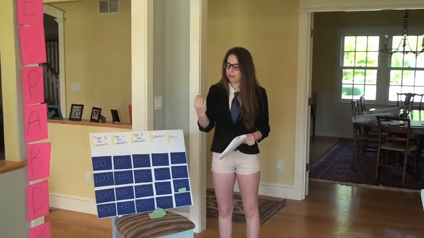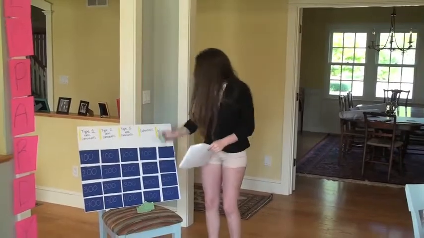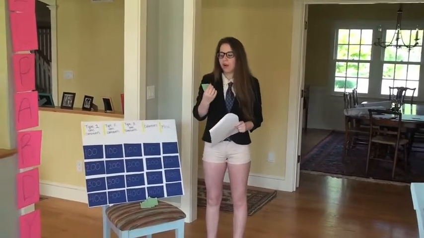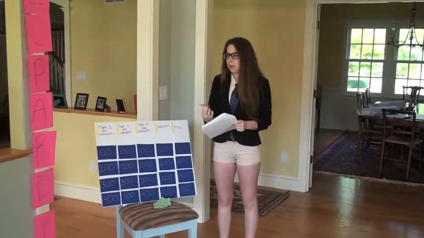Miscellaneous for 200, please. This is the name for SrO. What is strontium oxide? Correct. Miscellaneous for 400. The name of a compound tells us this about it. What is the composition?